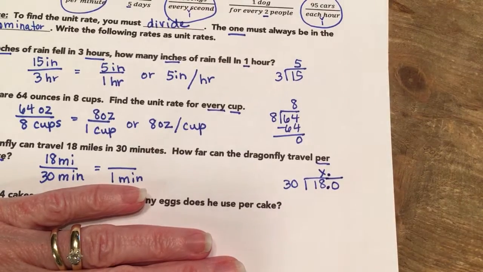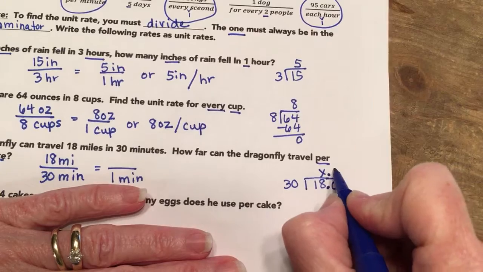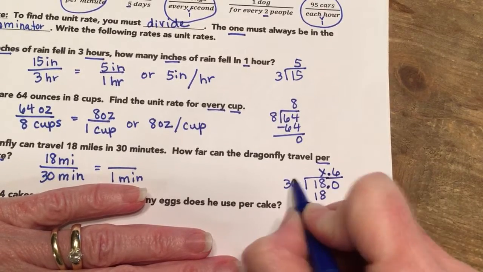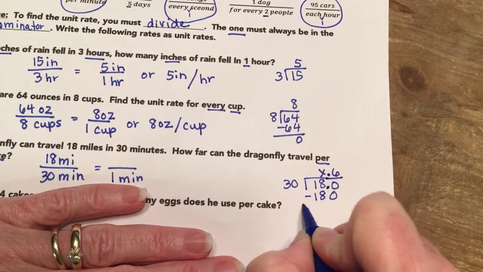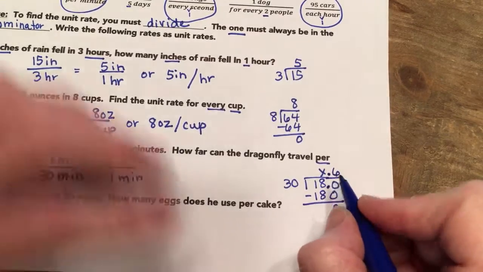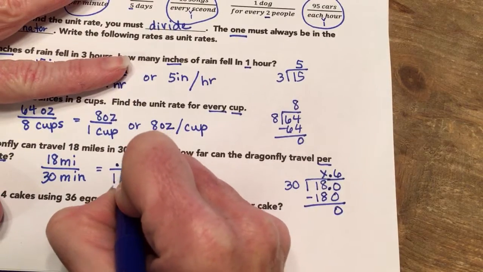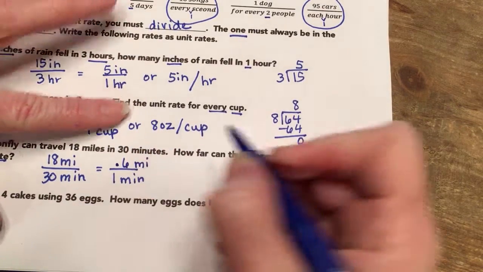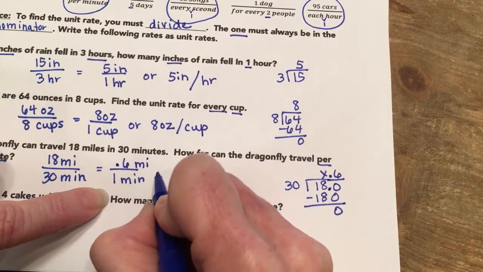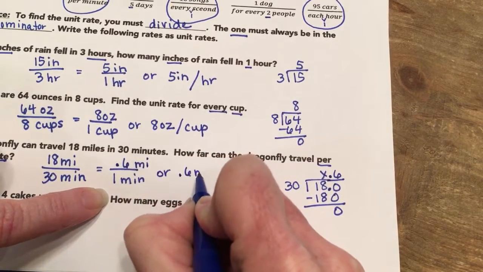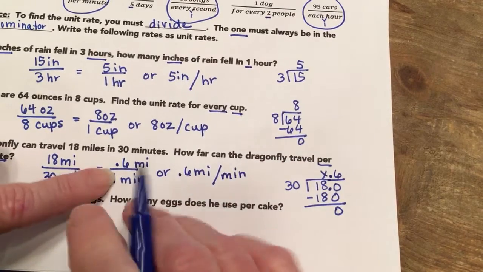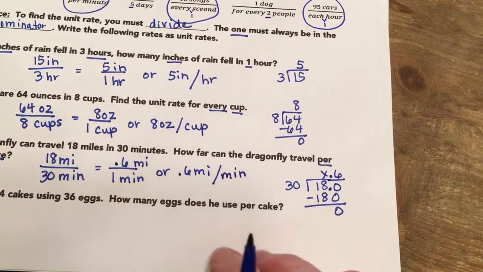So 30 will go into 180. I know 6 times. 6 times 30, or 6 times 3, right, is 18. And then because of the 0, I have a 0. When I subtract 180 minus 180, I get 0. So this becomes 0.6. So on top here, I have 0.6. So 0.6 miles per minute, or 0.6 miles over 1 minute, or I can write this as 0.6 miles per minute like this. Okay, both of these are considered unit rates.